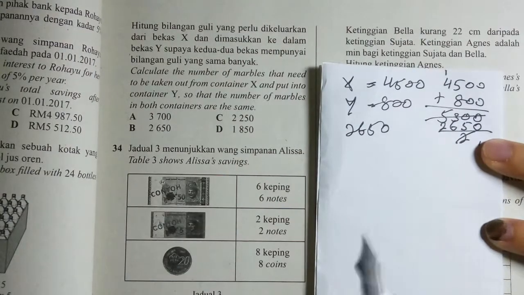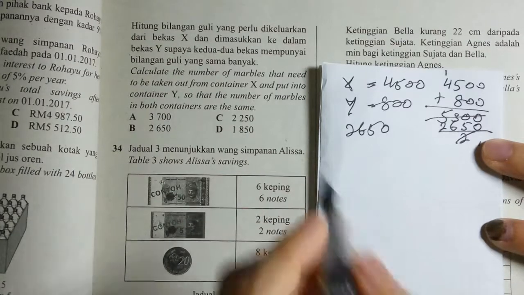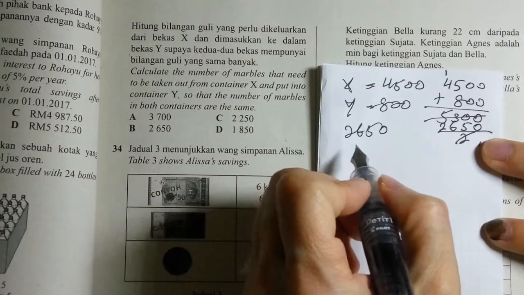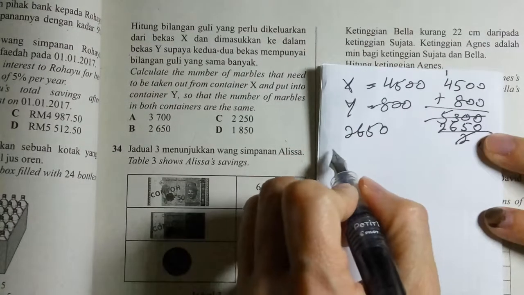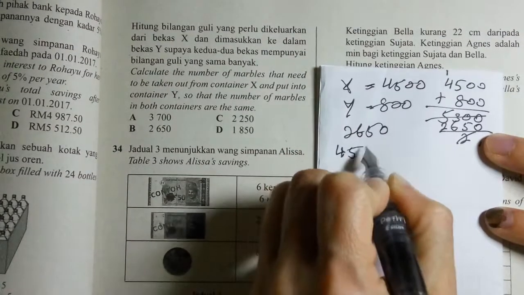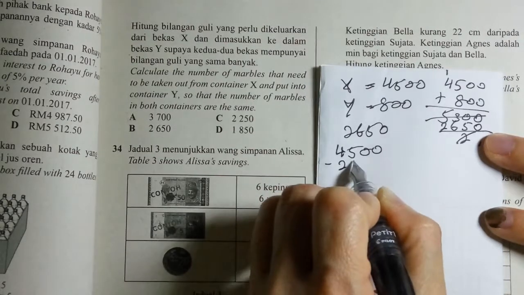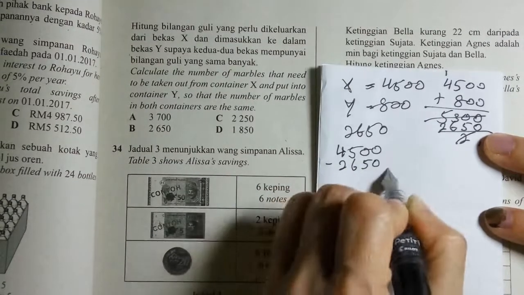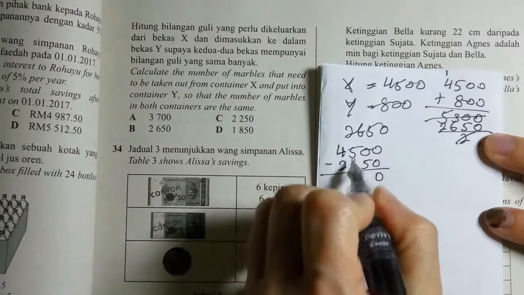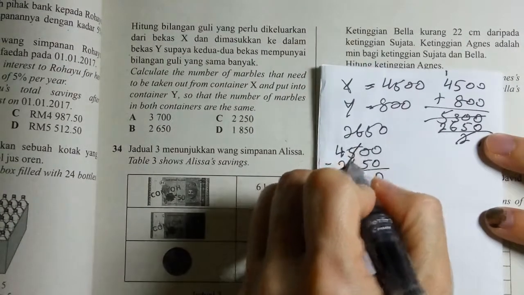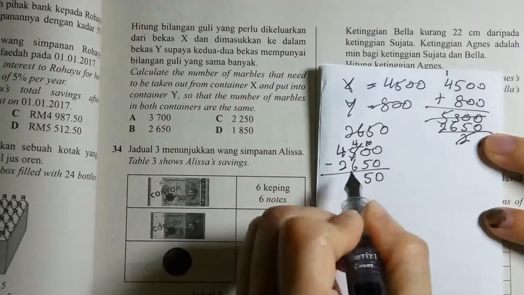So I know that I need to leave 2,650 marbles in container X, right? So how do I know how much I have to take out from container X to put into container Y? I take the number of marbles in container X minus the number of marbles that I need to leave behind. Okay? 0 minus 0 is 0. 0 minus 5, so I have to borrow 1 from here. So it becomes 10. 10 minus 5 is 5.